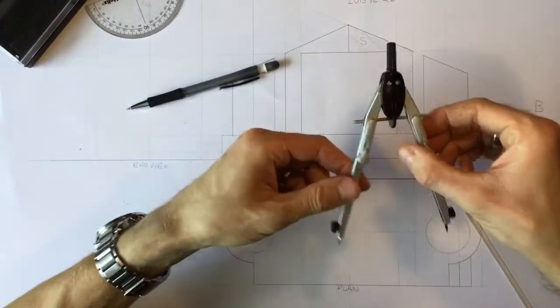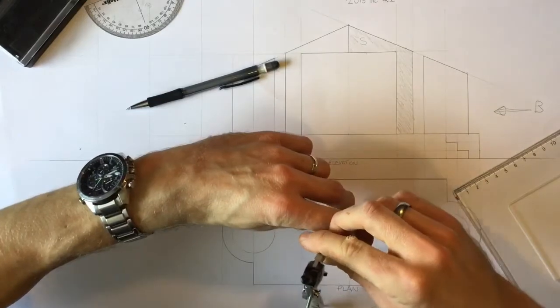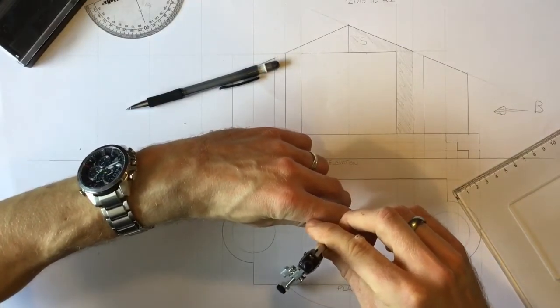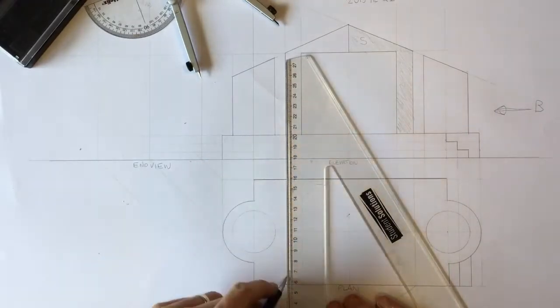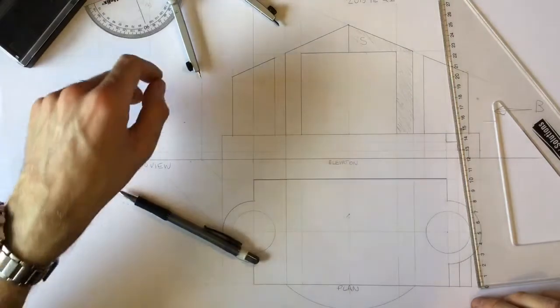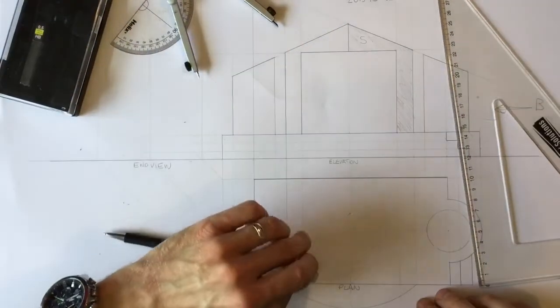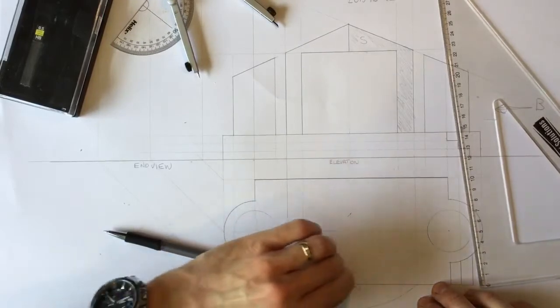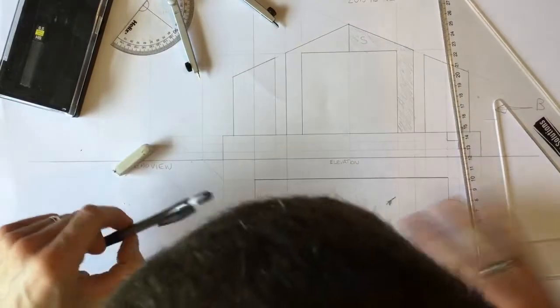Compass still at 90, straight to here, and you just draw your arc. Mine goes off the screen a little bit. That's okay. This comes down here. There you go, that's how you get that. Actually, I should not have heavied that in. That was a mistake on my part. This should not be a heavy line from here to here. It's important not to draw everything heavy right at the start.